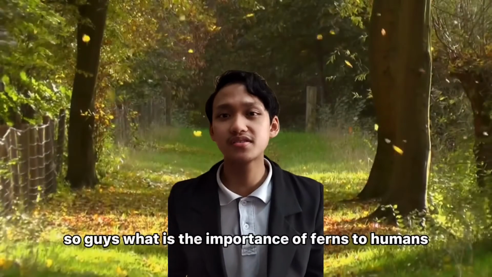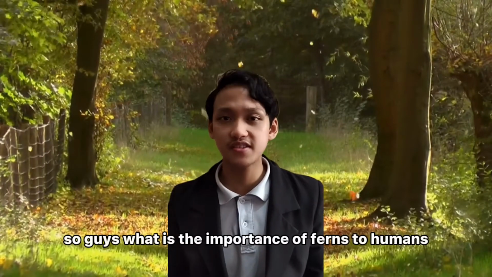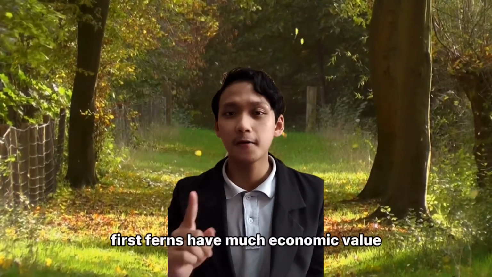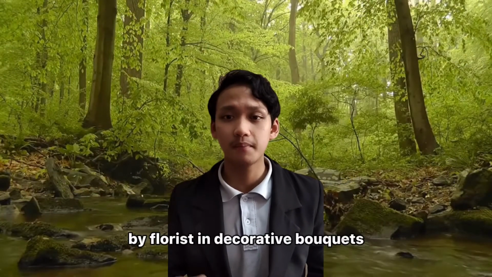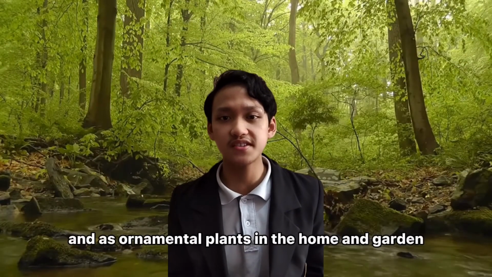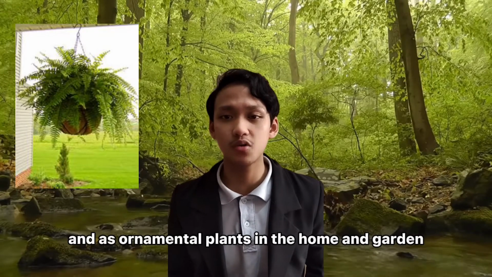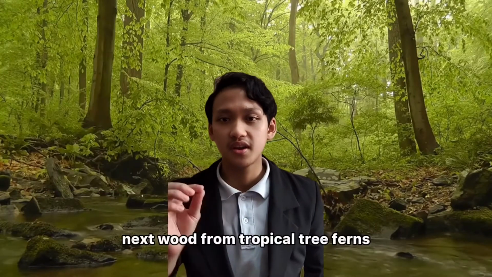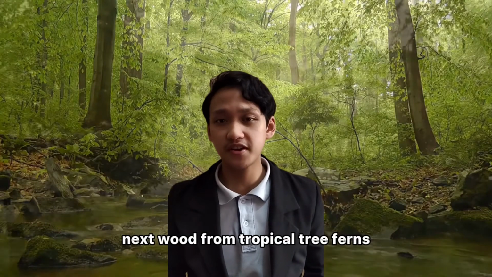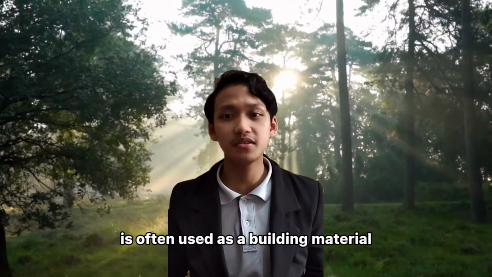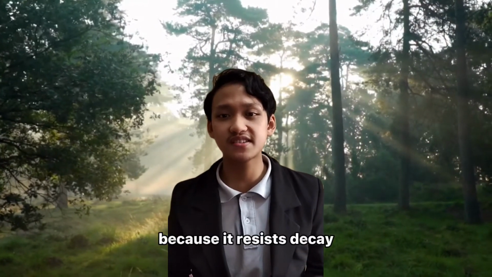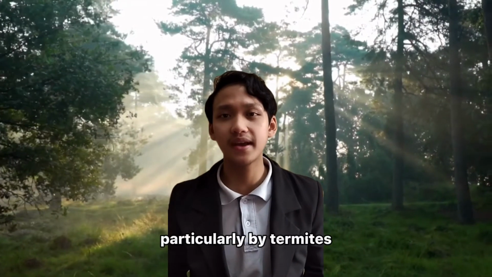So guys, what is the importance of ferns to humans? First, ferns have much economic value and are frequently used by florists in decorative bouquets and as ornamental plants in the home and garden. Next, wood from tropical tree ferns is often used as a building material because it resists decay, particularly by termites.